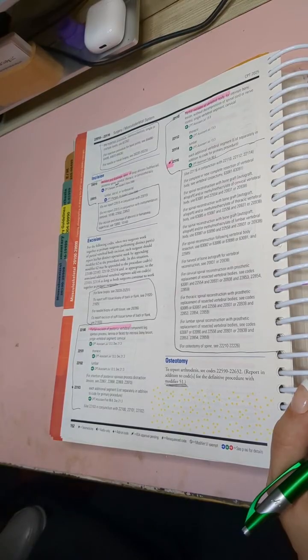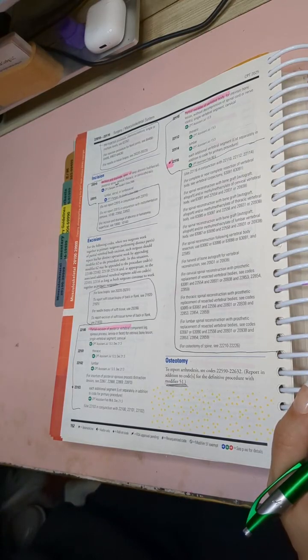So I recommend the CPC from AAPC. And I've been teaching coding for about a year, but I've been a radiology coder and auditor for about 10 years, and before that I used to be a 5th grade teacher, with little kids, and coding was a career change for me. So overall I've been teaching a very long time.